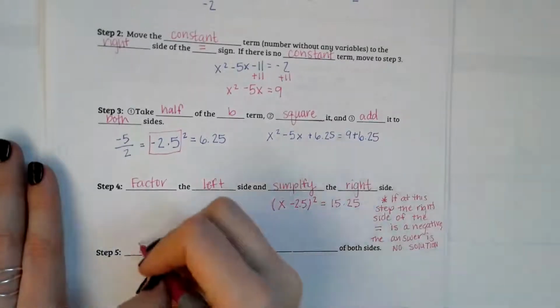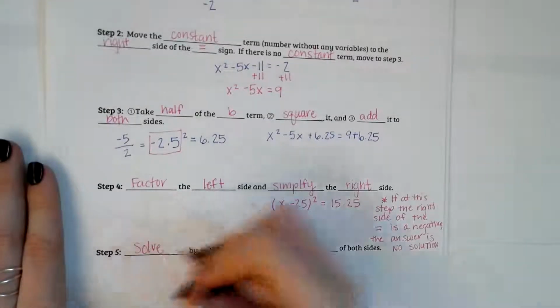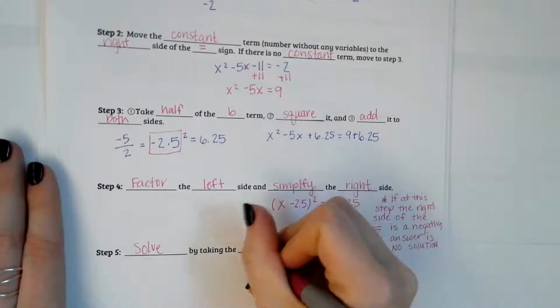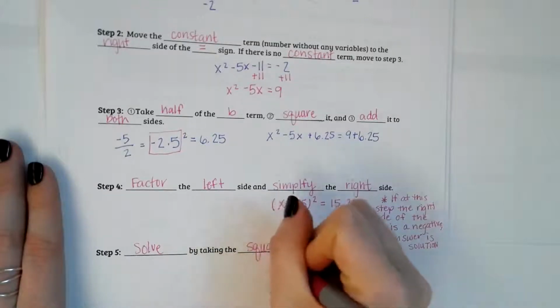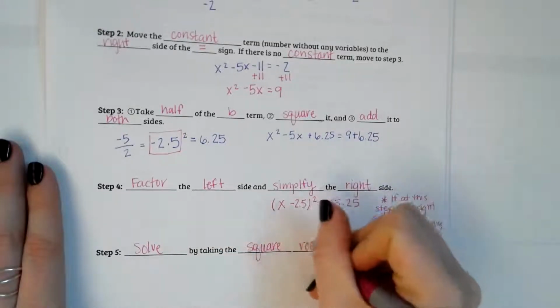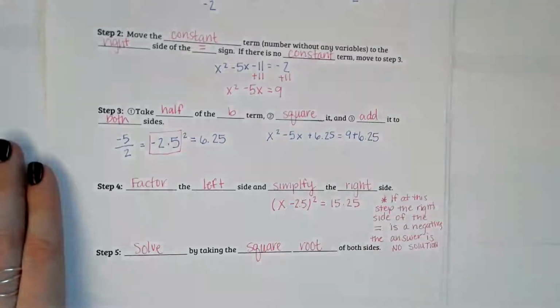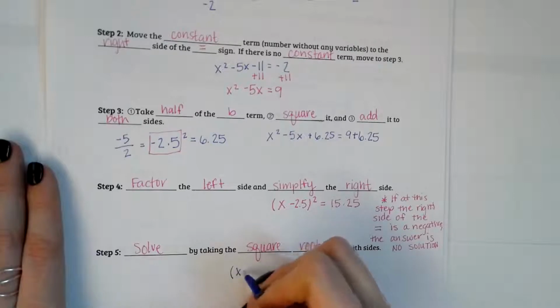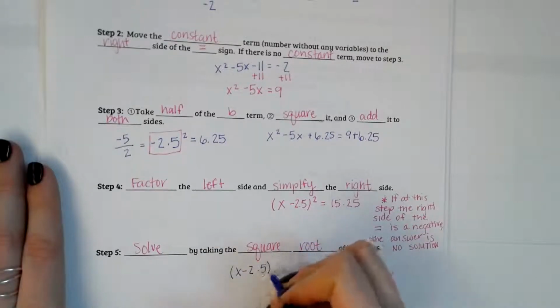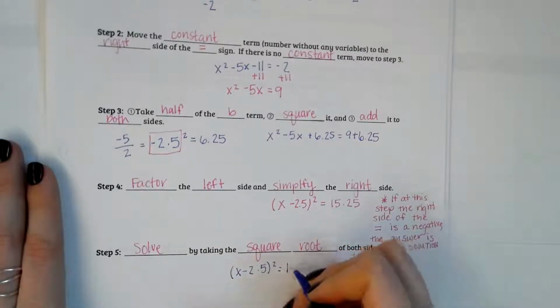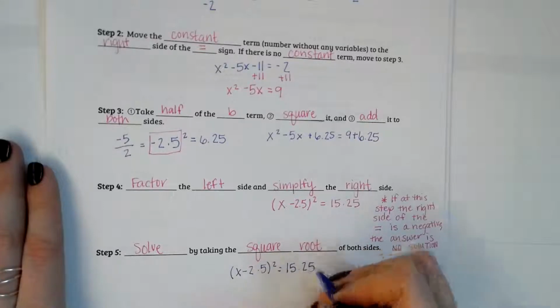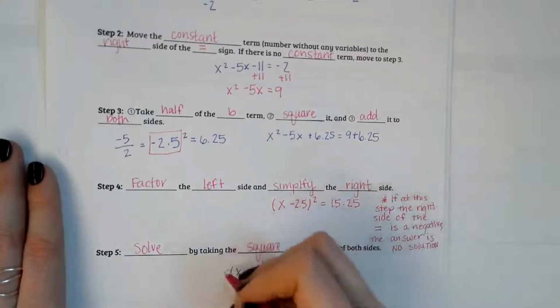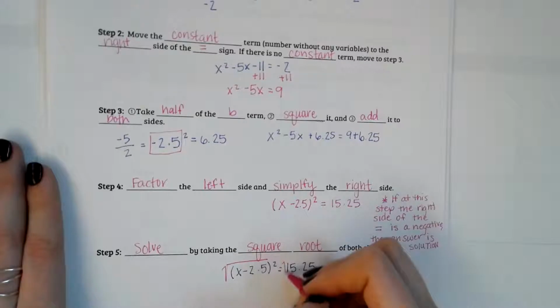So then you are going to solve by taking the square root of both sides. So we've got the x minus 2.5 squared equals 15.25. So we're going to square root both sides.